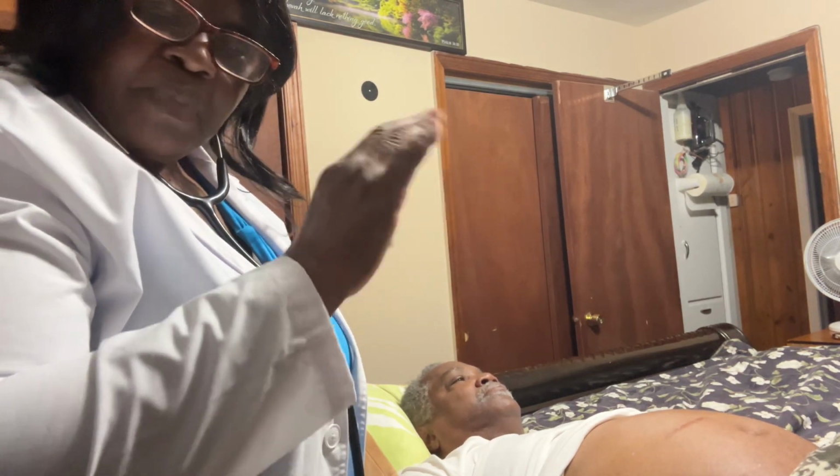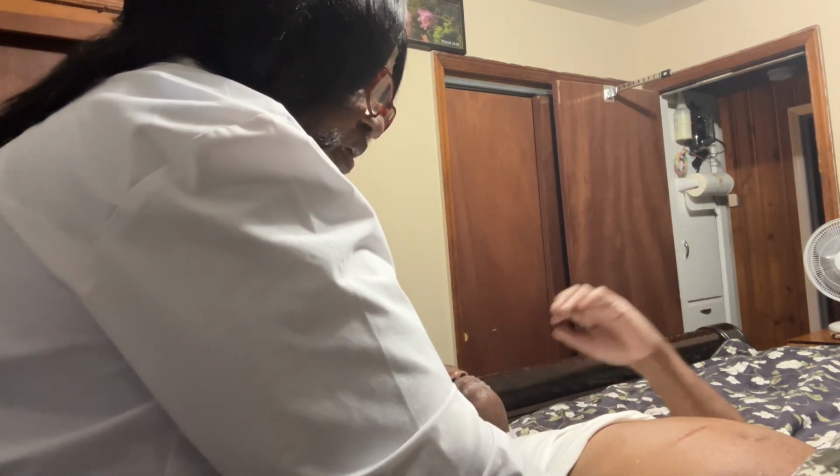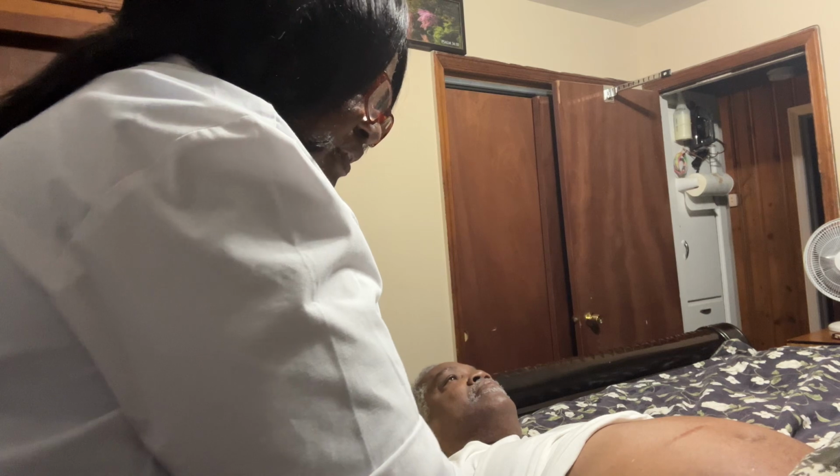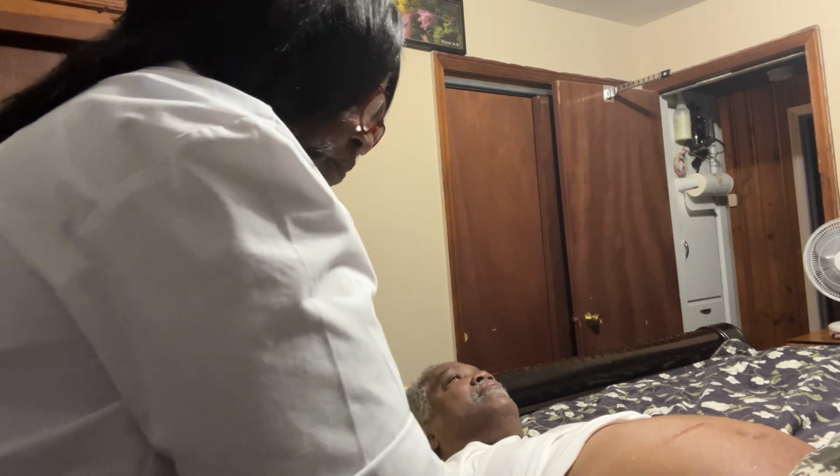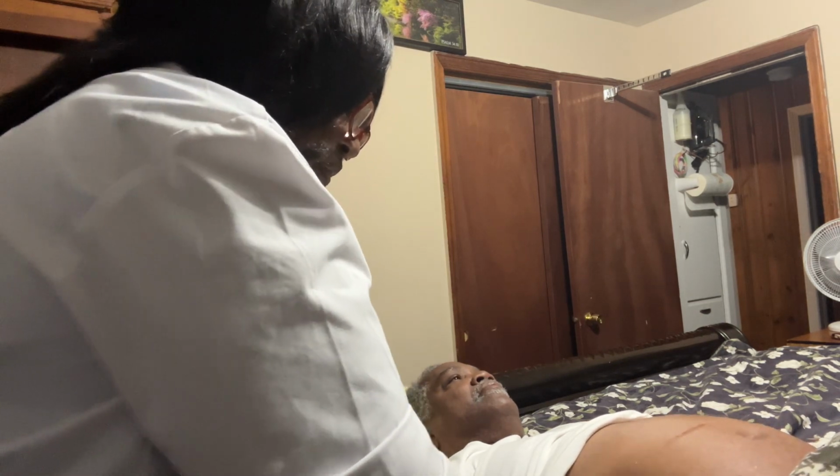Palpation. I'm going to do light palpation just with my right hand, and I'm going to knead it a little bit just to see is there any fluids, any mass, or any fecal matter. And I'm going to do this all the way around the abdomen. It's nice and soft. Are you having any pain? No. Okay, it's not tender.